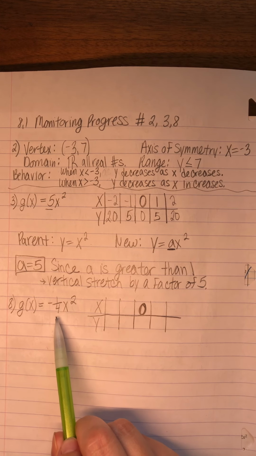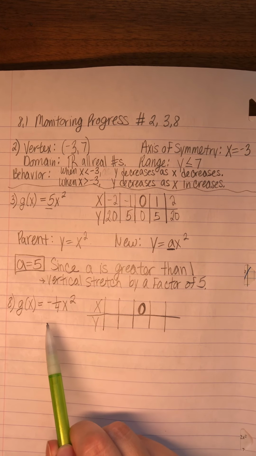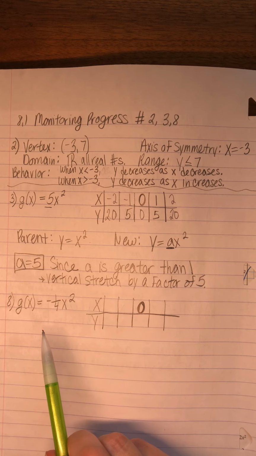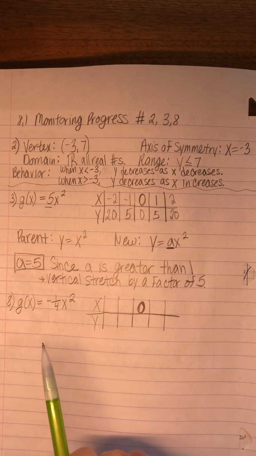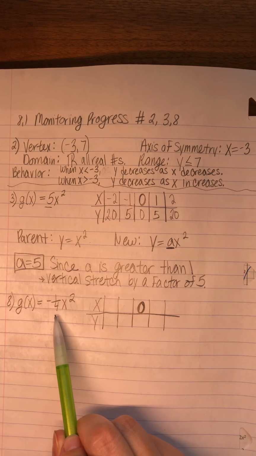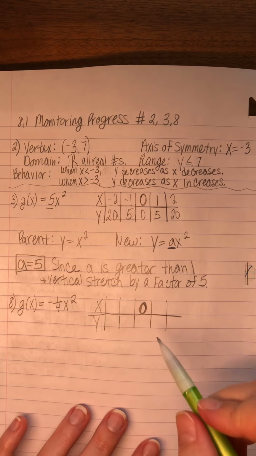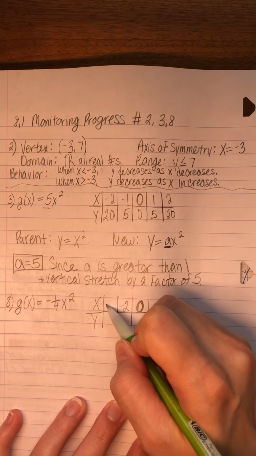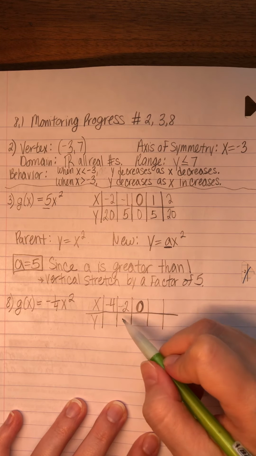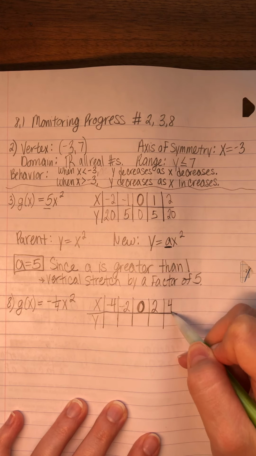Look at the denominator. You see how the denominator is 4. I could go by 4s, I could go by 2s, and that's up to you to decide whatever you think is best. I think I'm going to go by 2s. That's my decision. So I'm going to go by 2s here. Let's go down by 2, so -2, -4, and we'll go up by 2s, +2, +4.